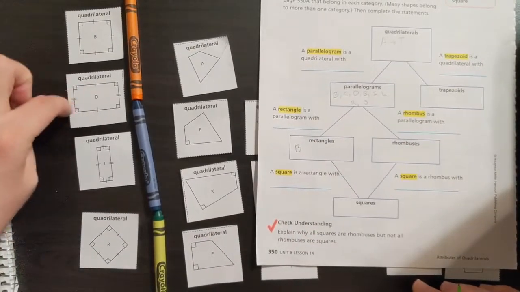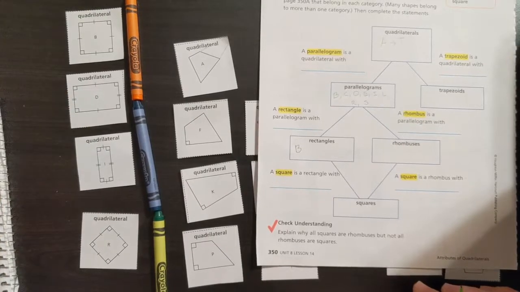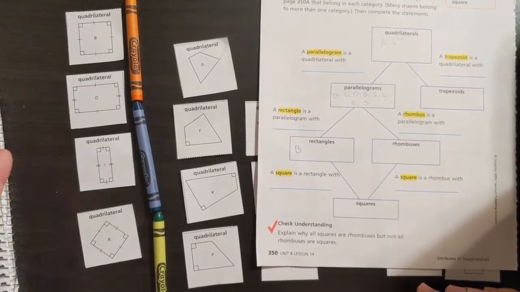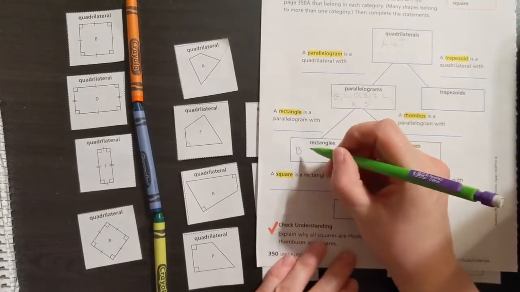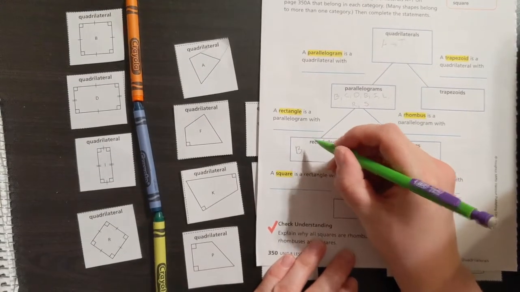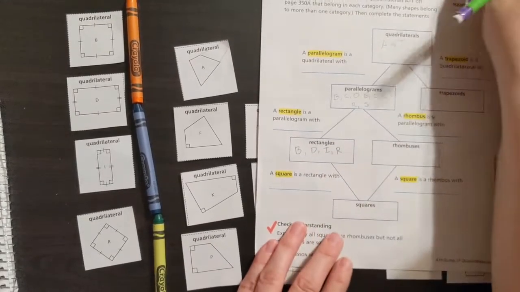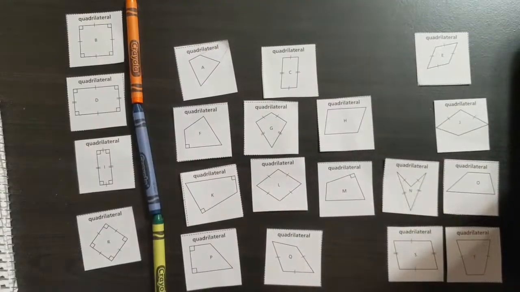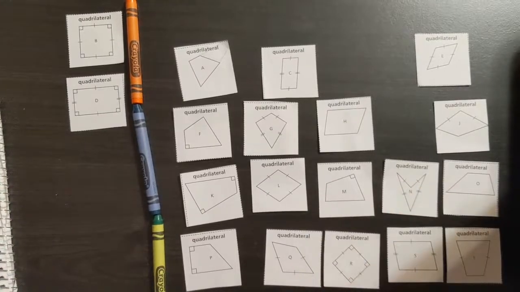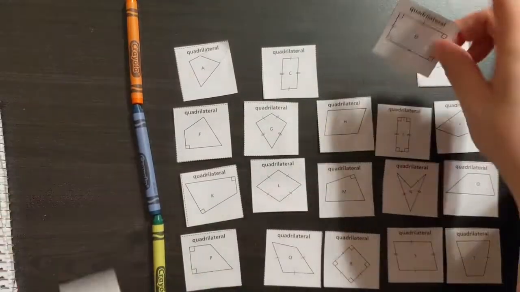How about D? Opposite sides congruent, angles. Yes, all of these have opposite sides congruent and have 4 right angles. So all of these are rectangles: B, D, I, and R. See, that one's much faster to find rectangles. We're going to put these all back in order real quick. Please do that as well.